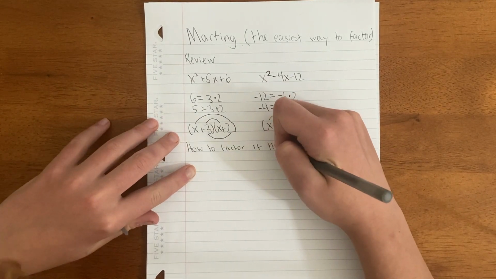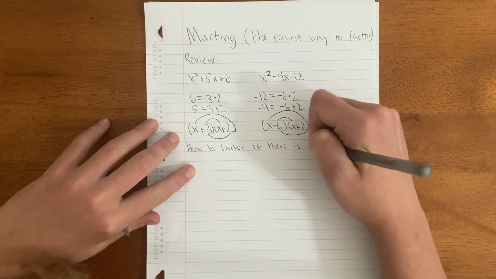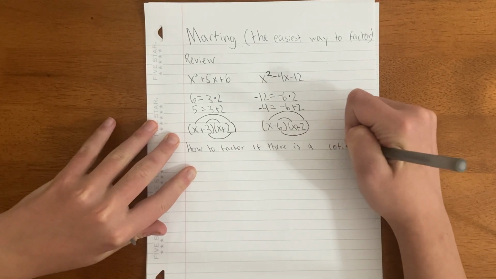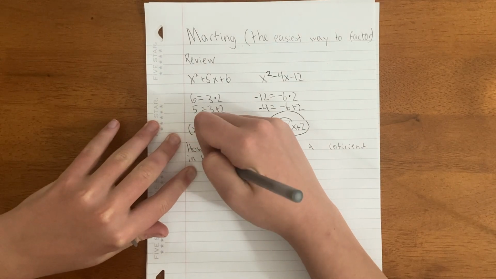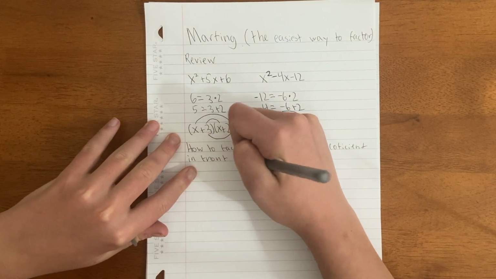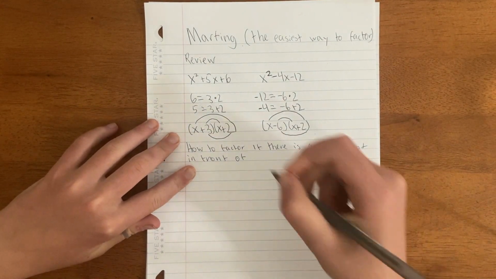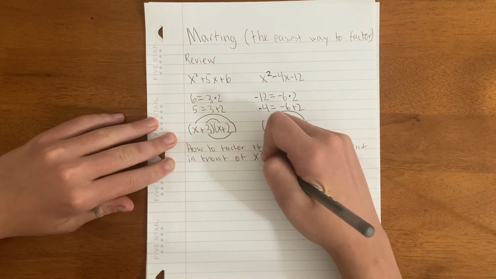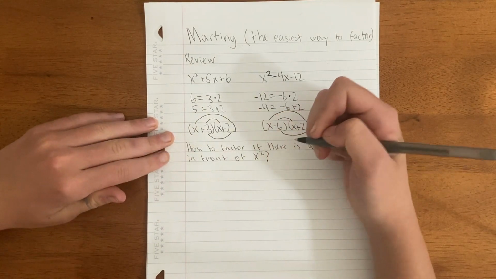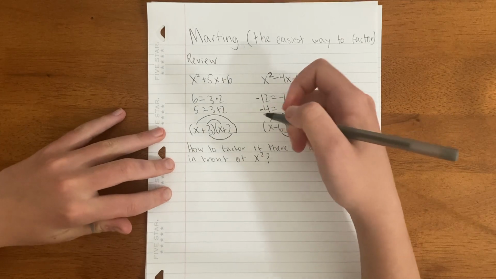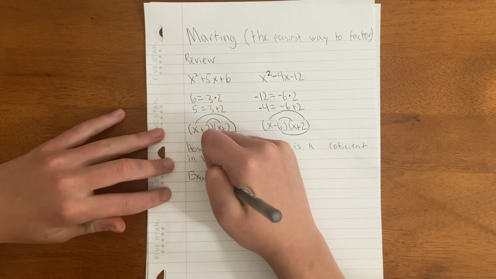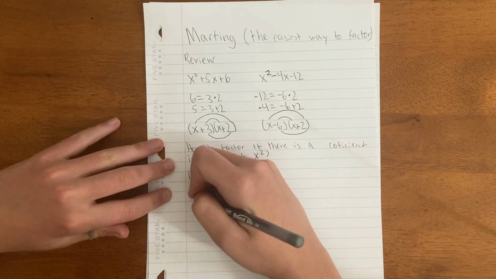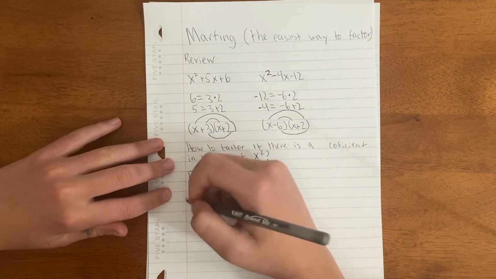But now we're going to learn how to factor if the a term is not 1, if there's something in front of the x squared, and this is called morphing. Again, the coefficient is just the number in front of the x's. So now we're going to get into our first example. I'm going to give you two examples, and then I'm going to put some practice problems in the description that you guys can practice on. And if you guys want, I can make a video going over the solutions to those.